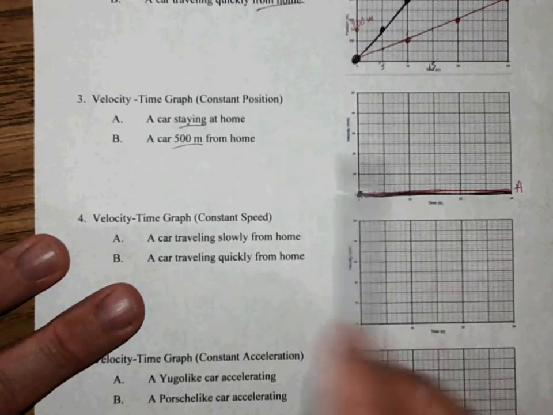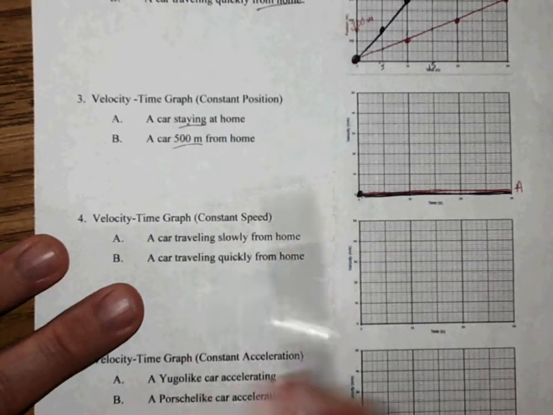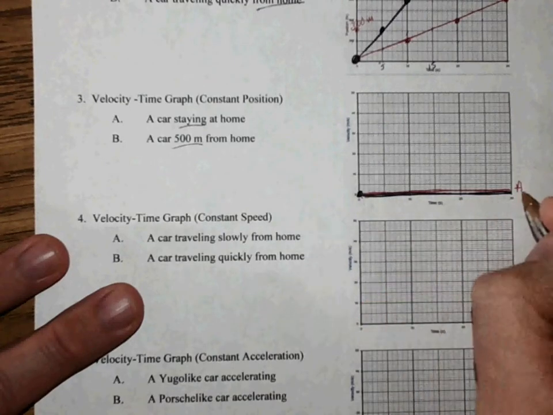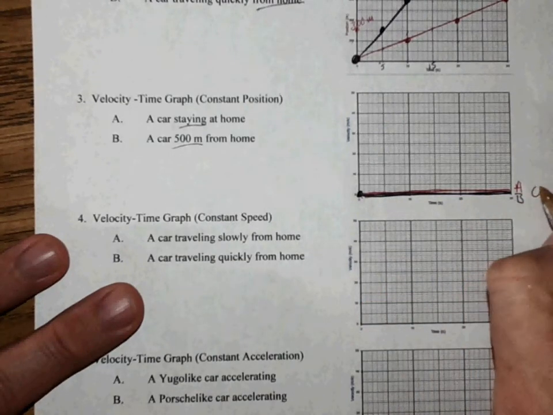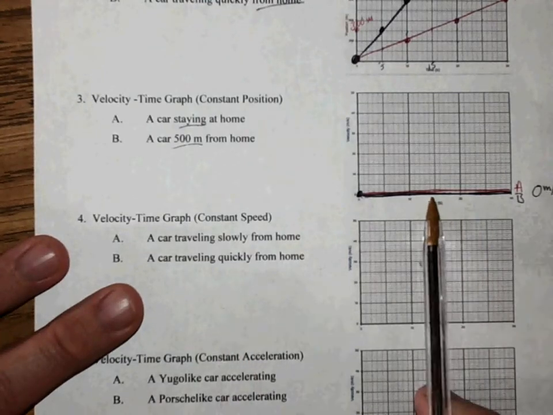Well, this is the same graph for B. Still just sitting there. He's not traveling at all. So he too is going 0 meters per second. They're not traveling at all.